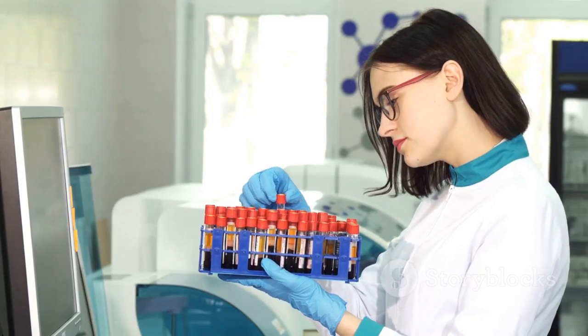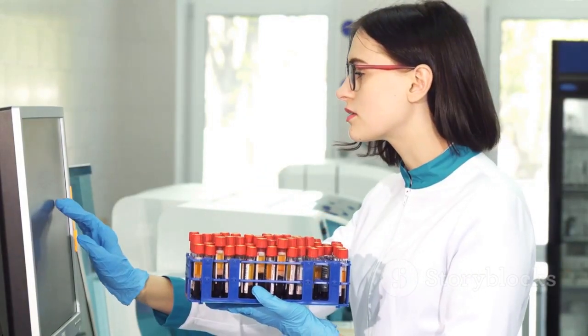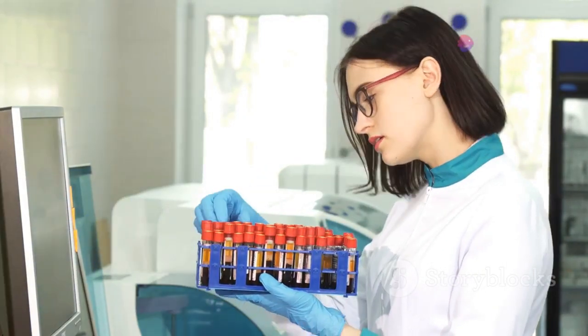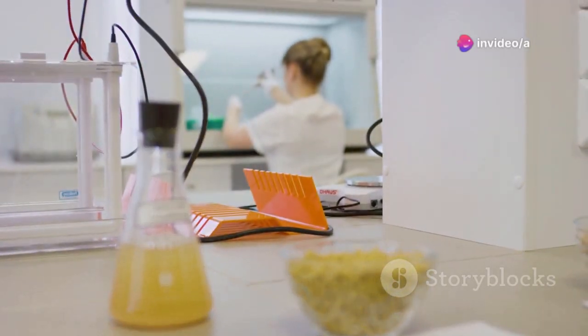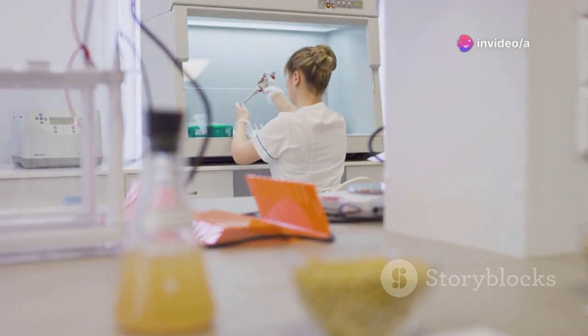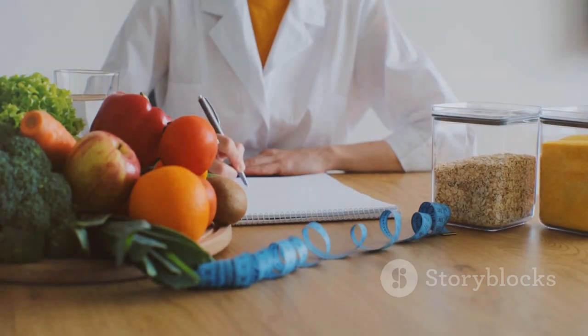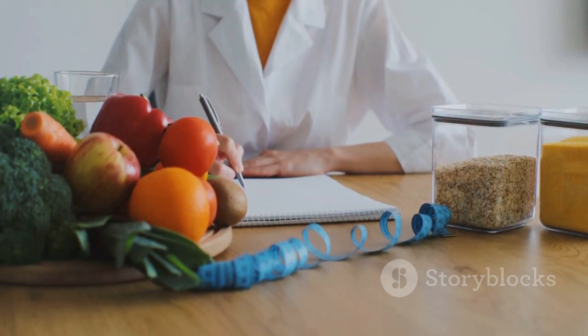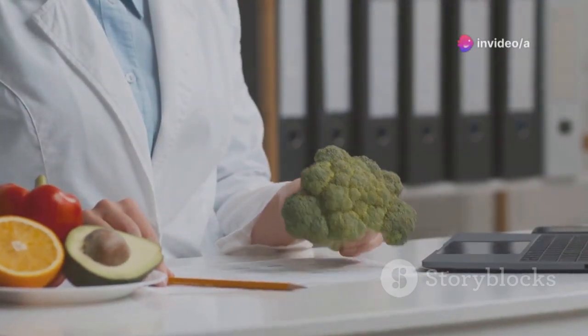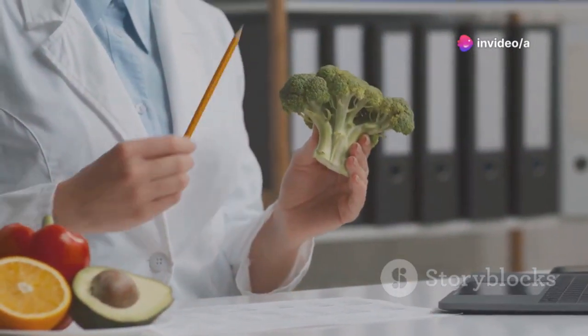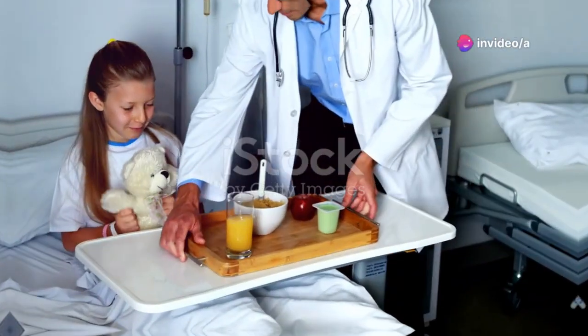Laboratory tests can identify specific nutrient deficiencies by analyzing blood, urine, or other bodily fluids. These tests can reveal deficiencies in iron, vitamin A, iodine, and other essential nutrients. Dietary assessments involve evaluating an individual's food intake patterns, including the types and quantities of food consumed. This helps identify dietary imbalances and deficiencies that may contribute to malnutrition.